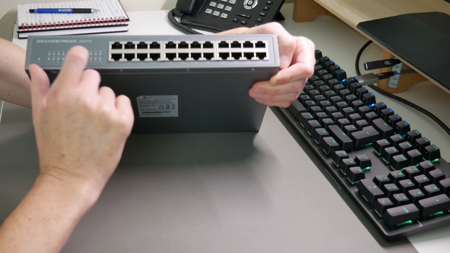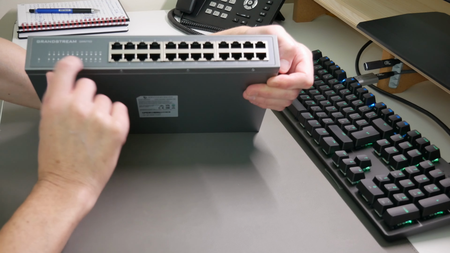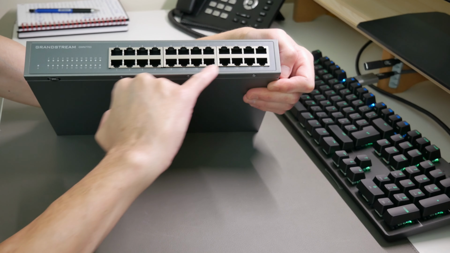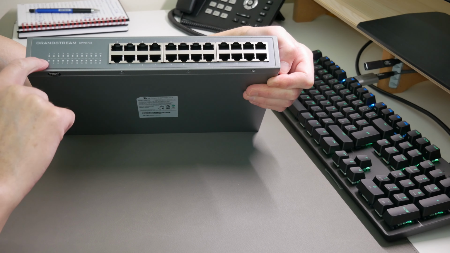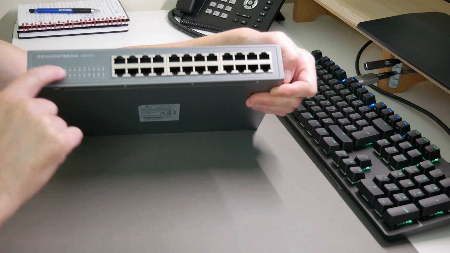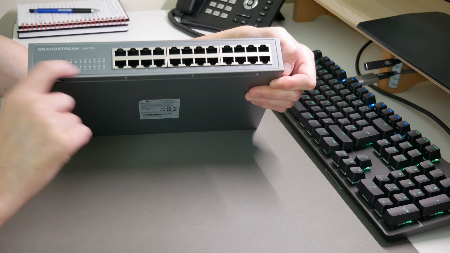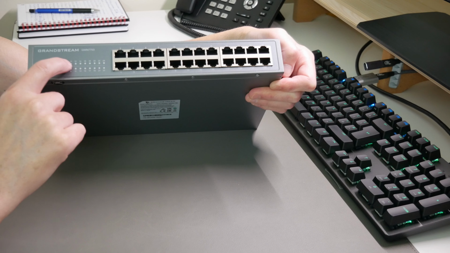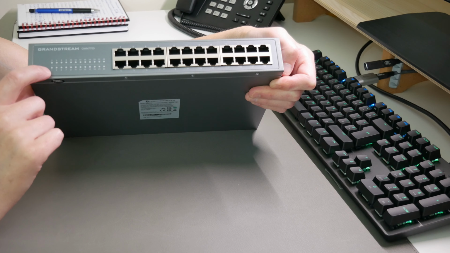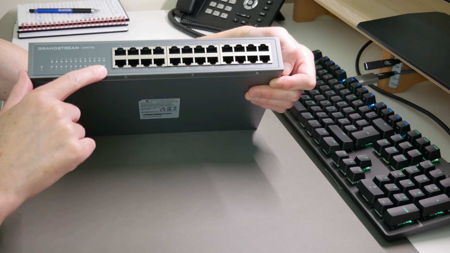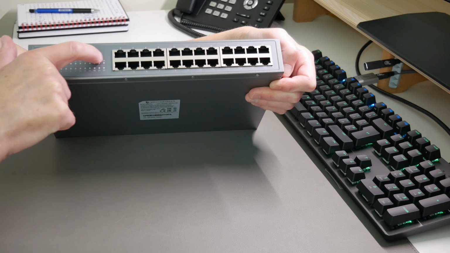Now the LEDs for the statuses for each port are on the side. They're not actually on the ports here themselves. They are actually in 2 rows of LEDs, and these are dotted LEDs here. So they provide 2, 4, 6 and so on at the top, and then the bottom 1, 3, 5 going all the way to the end to 23, and 24 being at the top there.